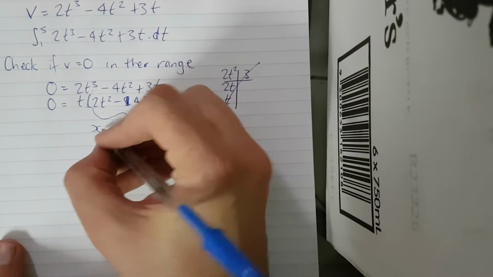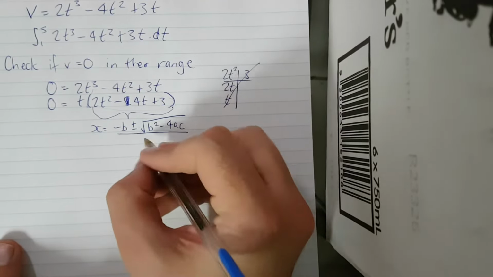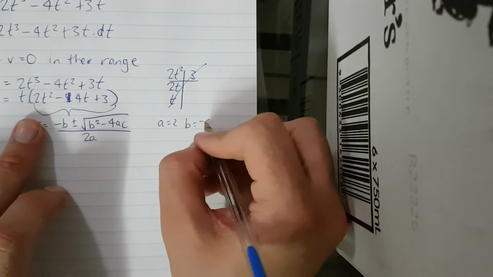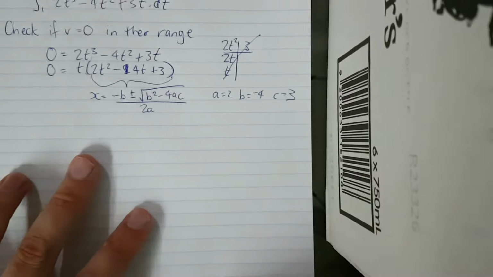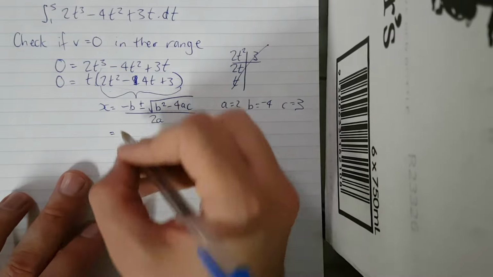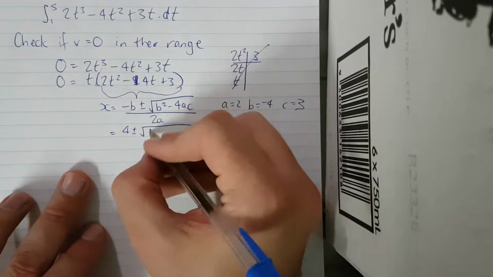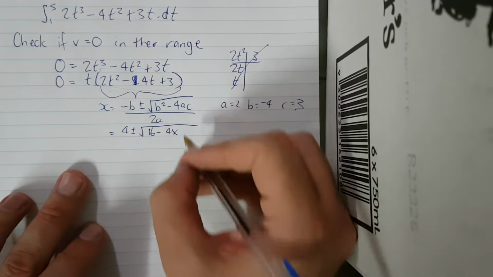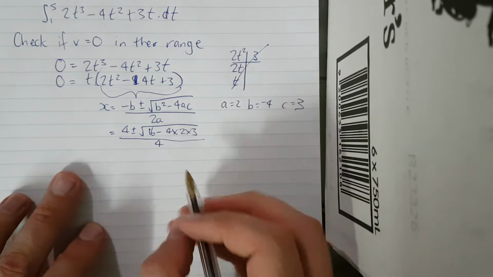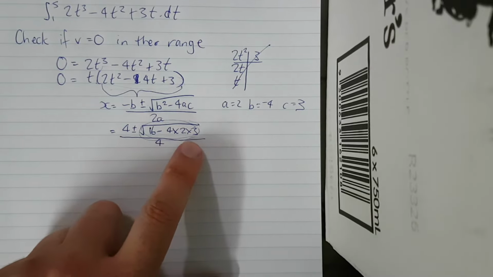So you remember that as x equals negative b plus or minus the square root of b squared take 4ac, over 2a. In this case, a is 2, b is negative 4, c is 3. So if I put those values in the quadratic formula, I'll get 4 plus or minus the square root of negative 4 times negative 4, which will be 16, take away 4 times 2 times 3, all over 2 times 2, which is 4. Now, you'll notice in there, I'm going to end up with 16 take away 24.